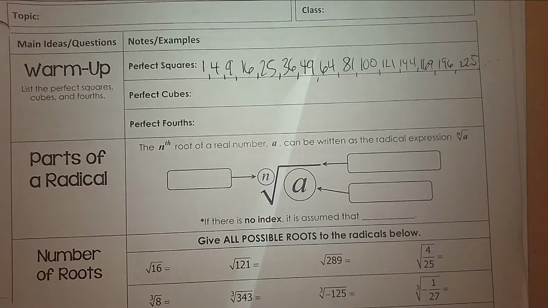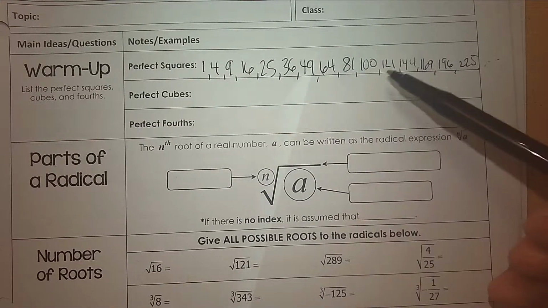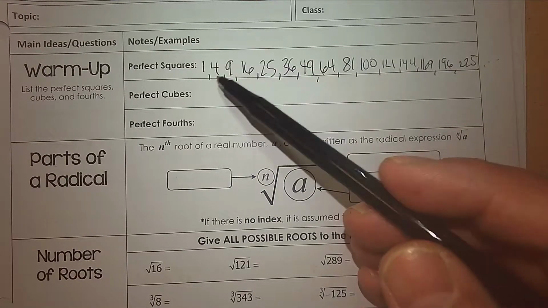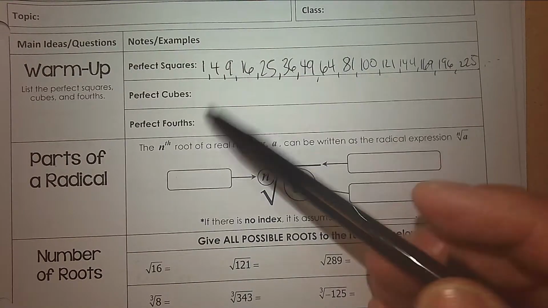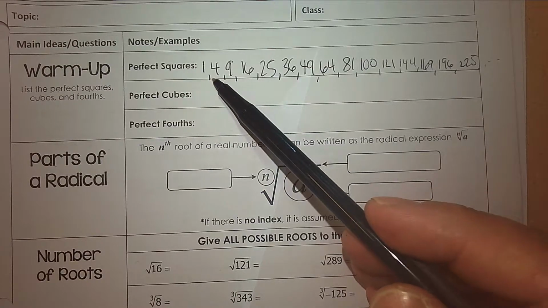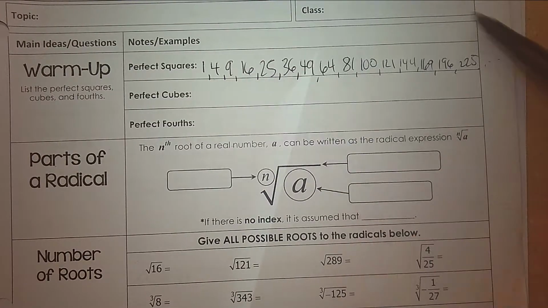Alright, so we talked about perfect squares connected to the area of a square. And there you go. If the side is 2, the area is 4; if the side is 3, the area is 9, and so on. Now let's talk about cubes.